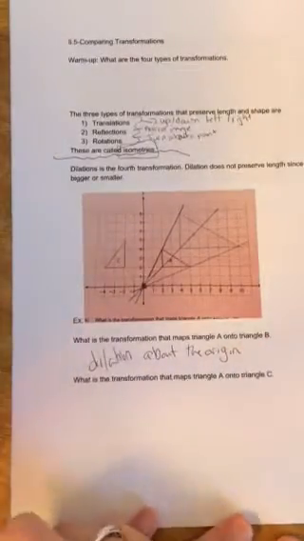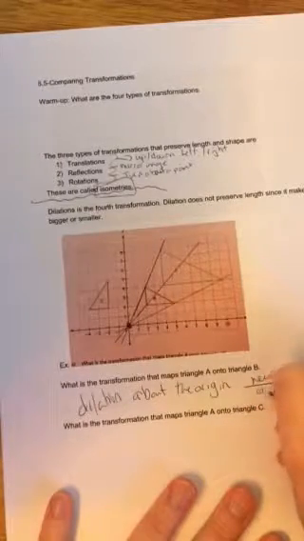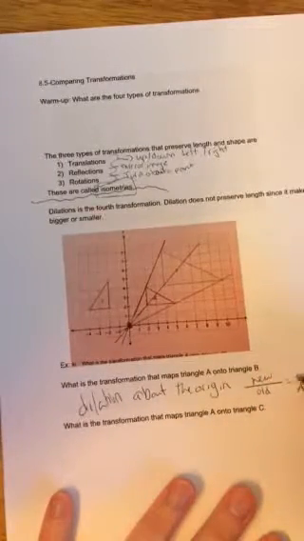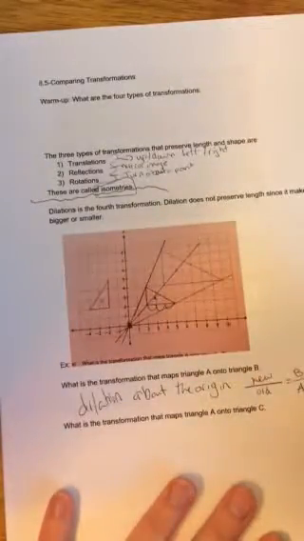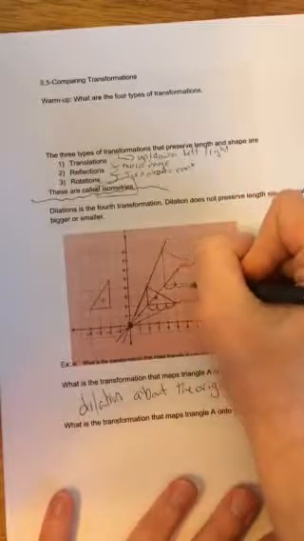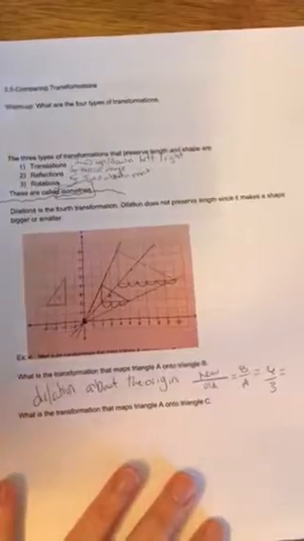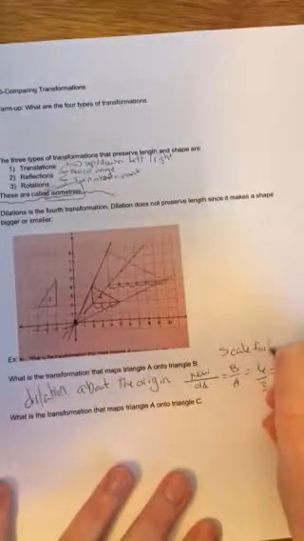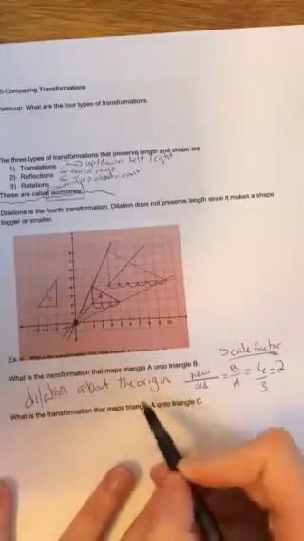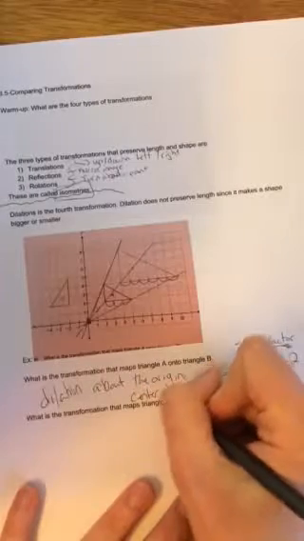And if it asks me the scale factor, remember that's new over old, and since they mapped A onto B, it's going to be A over B. So I just do a length 1, 2, 3 of A over 1, 2, 3, 4, 5, 6 of B, and 6 over 3. Oops, you guys can't see that. Sorry. 6 over 3 just equals 2. So this is my scale factor. Okay. So if you find a dilation, remember you can find out where the center of dilation is and the scale factor, okay?